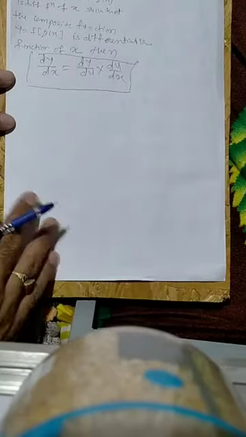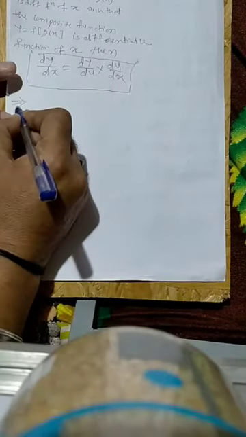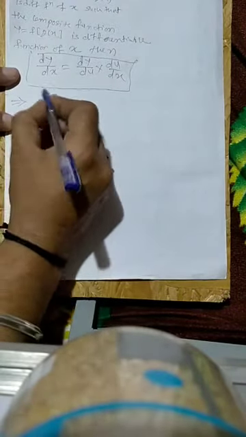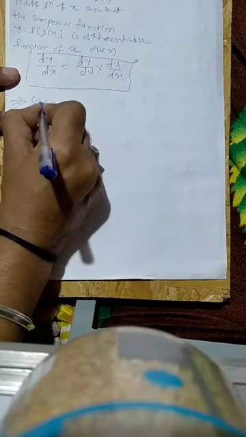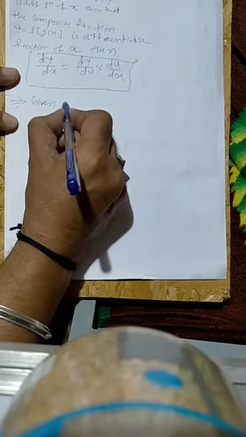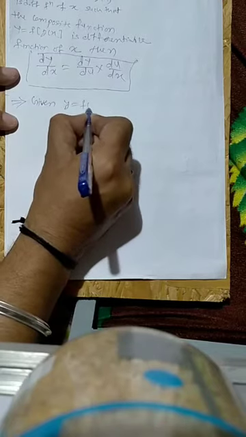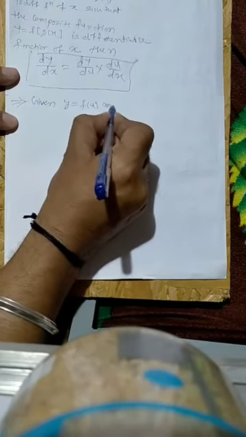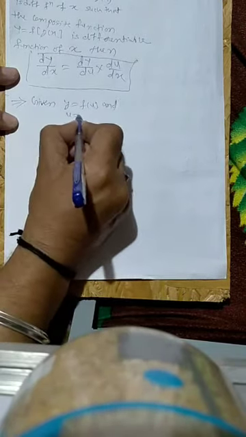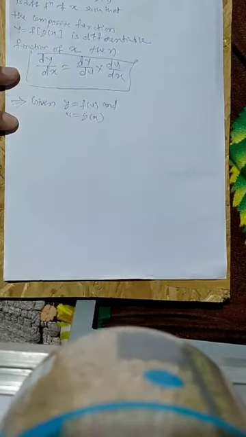The simple result. So to prove this result, first of all we are given y is equal to f of u and u is equal to g of x, where we assume u is not a constant function.